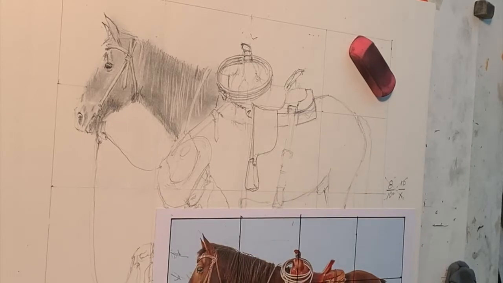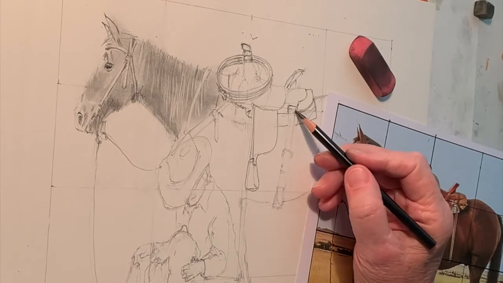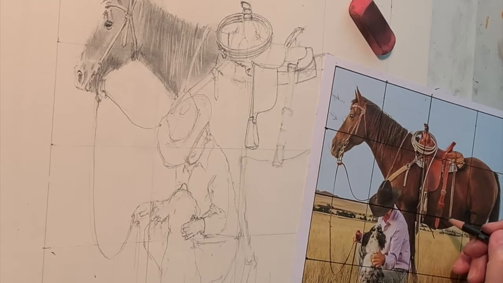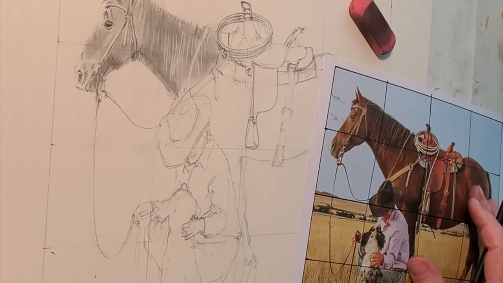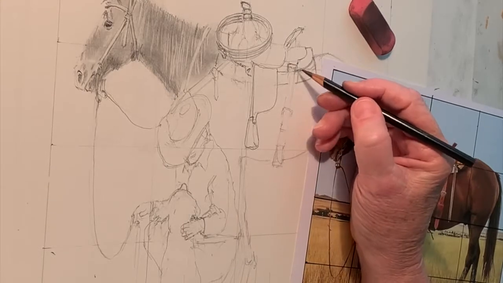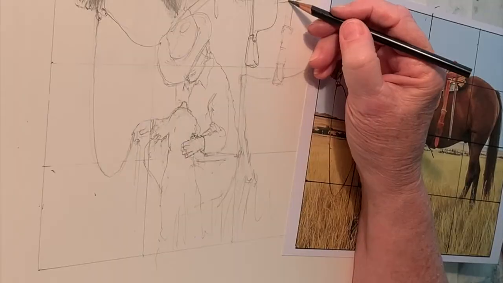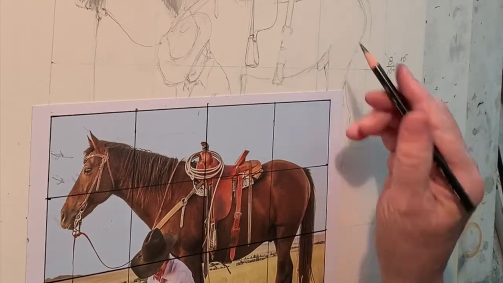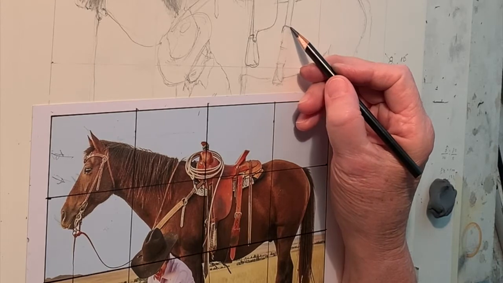Now we've got the part of the saddle here that wraps around and cinches up tight to hold the saddle in place. And there's another piece, I think it's right in here, maybe not, but we'll see. I'm going to draw this area right in here. There's a big buckle right there. We want to indicate that.